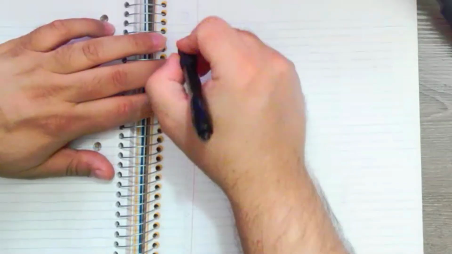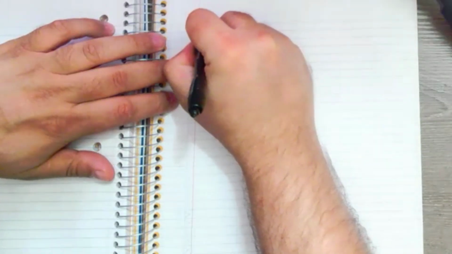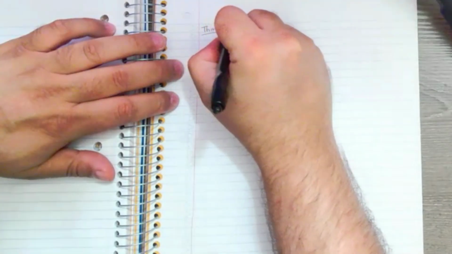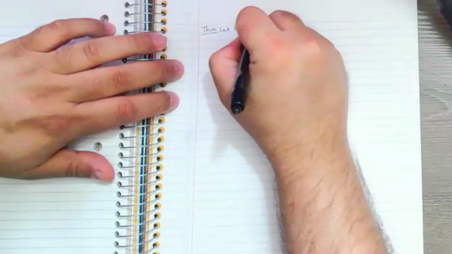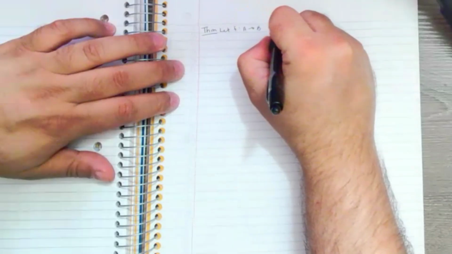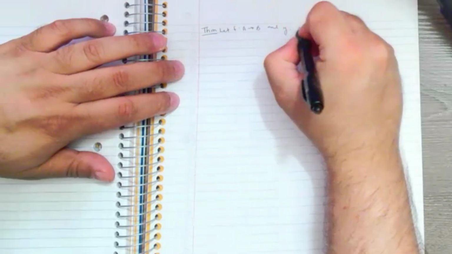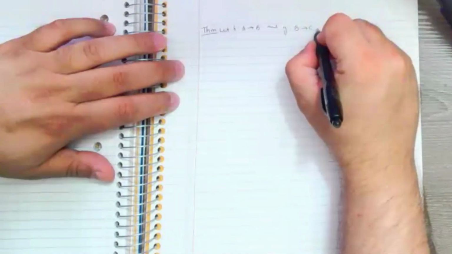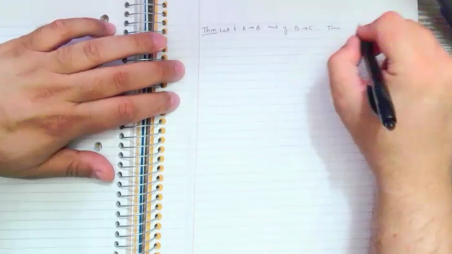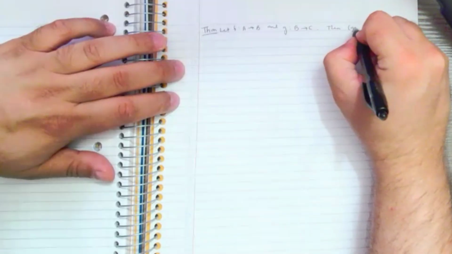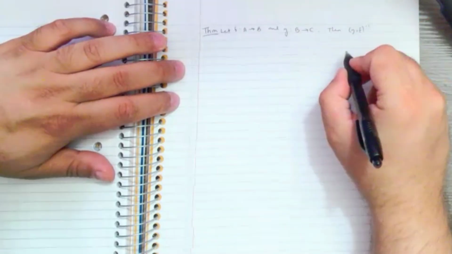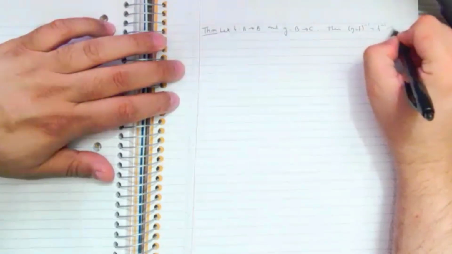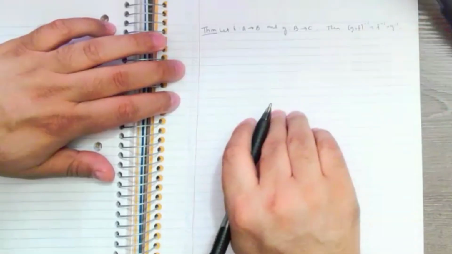Okay, so we'll start this lecture with the exercise from the previous lecture, and we'll prove it as a theorem. Let f be a function from A into B, and g be a function from B into C. Then the inverse of the composition g of f is the composition f inverse of g inverse. So, proof.